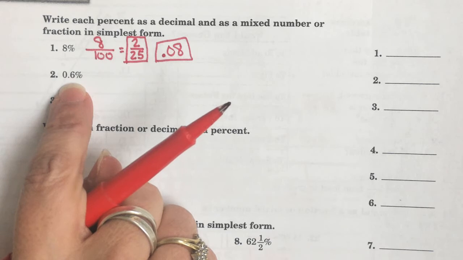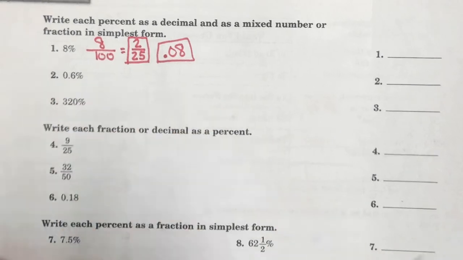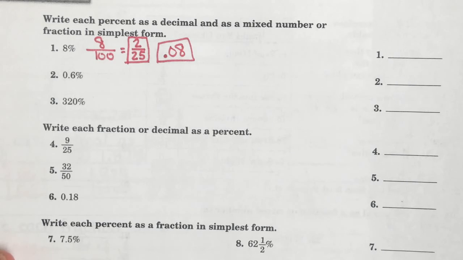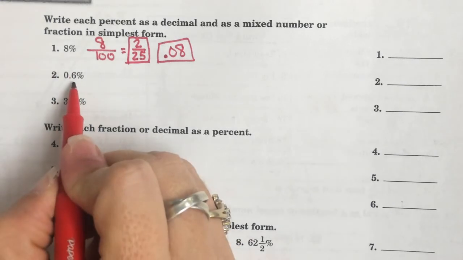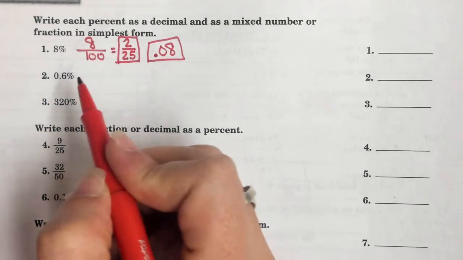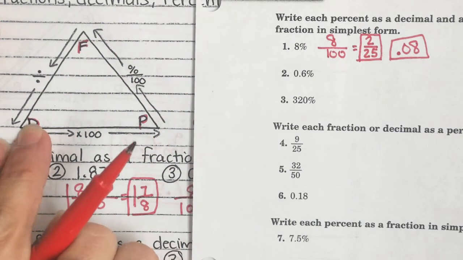0.6%. Now this is where it gets a little weird. You cannot put 0.6 over 100 and say it is a fraction. It is not, because you would be having a decimal 0.6 and a fraction 100 on the bottom. So what you've got to do, and I kind of think of it as doing it backwards, is take this percent and change it to a decimal.